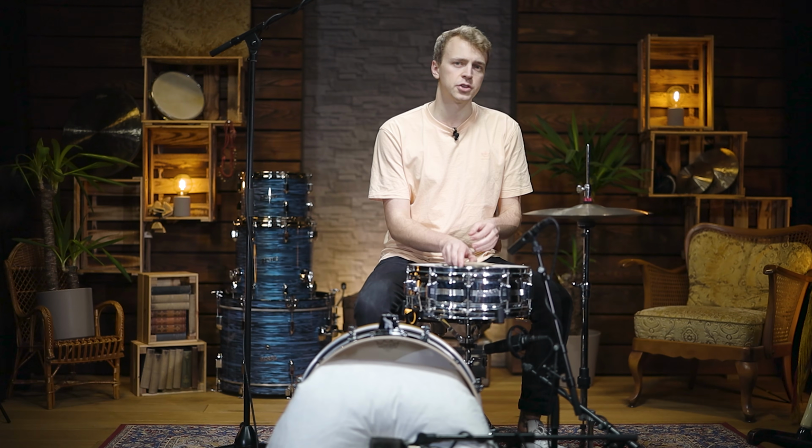Now, as you've just witnessed, those little ghost notes really add a lot of texture to the groove and make the groove a lot more interesting. Now, a thing to keep in mind when you want to use ghost notes yourself is that you really have to make sure that there is a difference between your loud backbeat accents and the ghost notes.